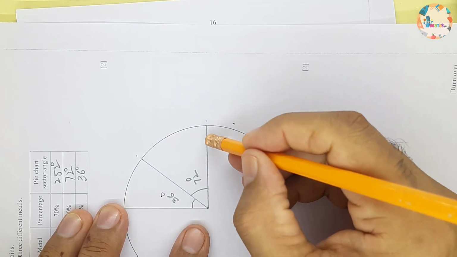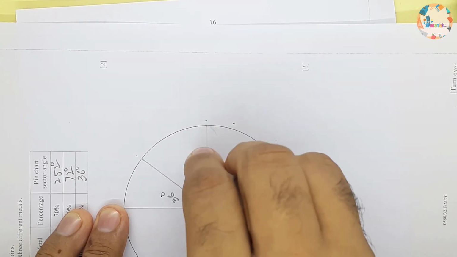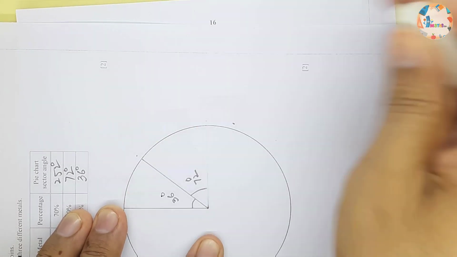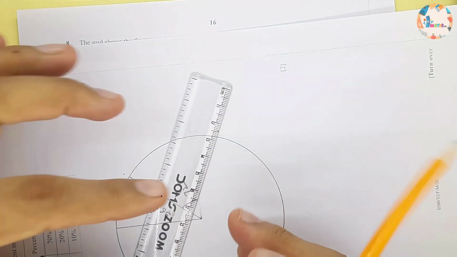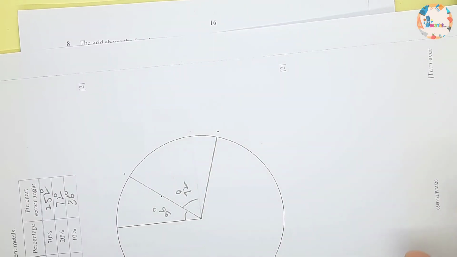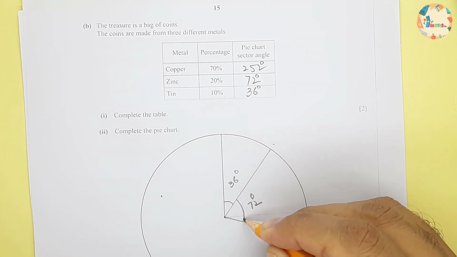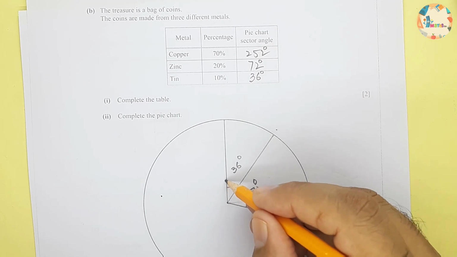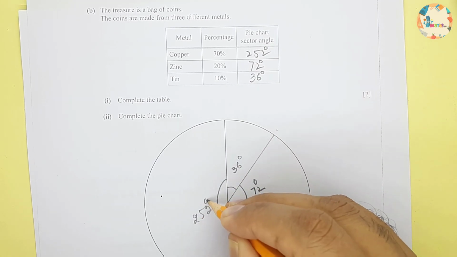So this one I will be erasing. We'll have to extend this line up to the proper mark, so we can extend this up to this mark. Now it is correct. That was looking roughly like 90. Now this is up to 72. This is 36, this is 72, so the remaining angle we can write like this one, which is 252. This is done.